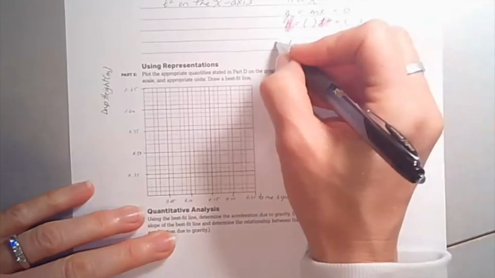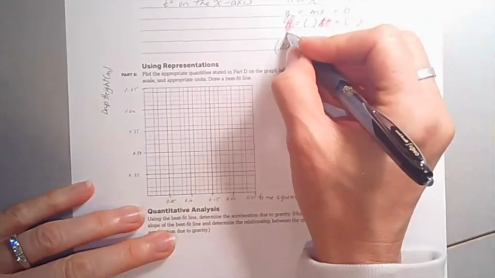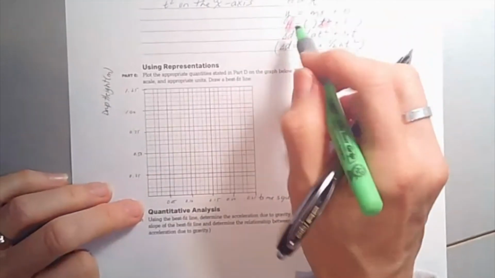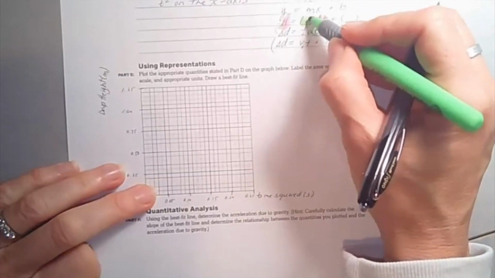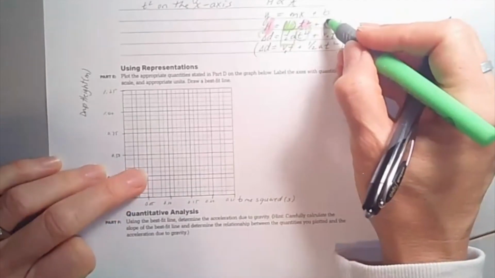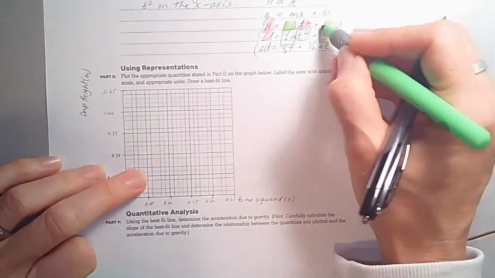Rearranged, delta d equals 1/2 at squared plus v0t. That tells you that the distance is your height, the time squared is on the x, the slope is going to be 1/2 a, and your y-intercept is going to be v0 times t, which is kind of interesting. So that's how we're going to figure this out.